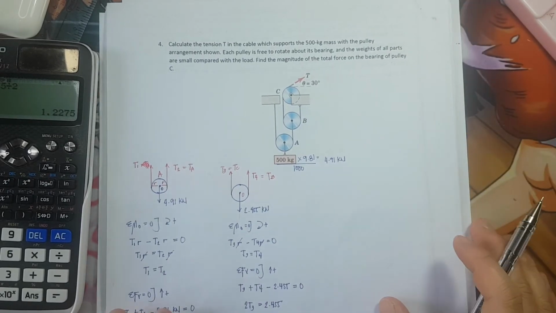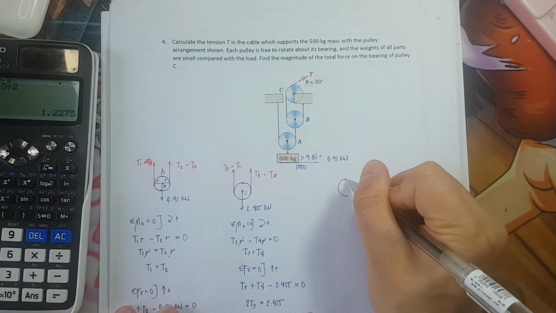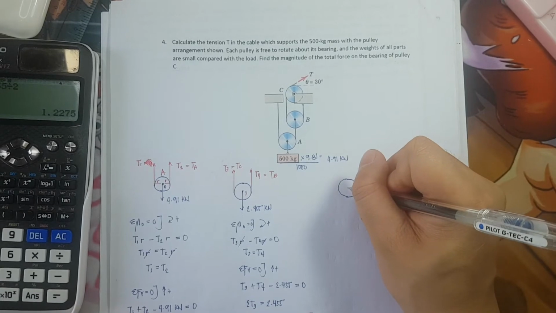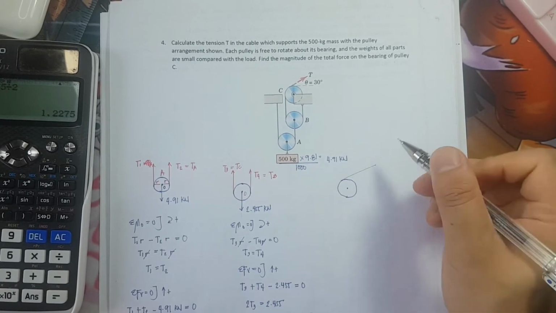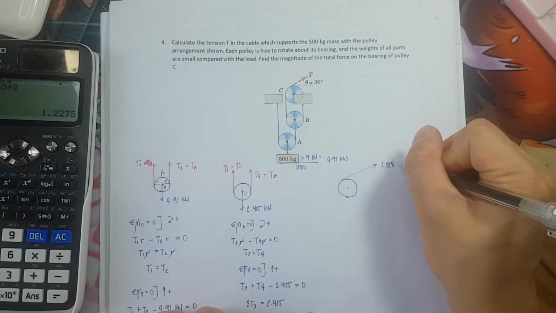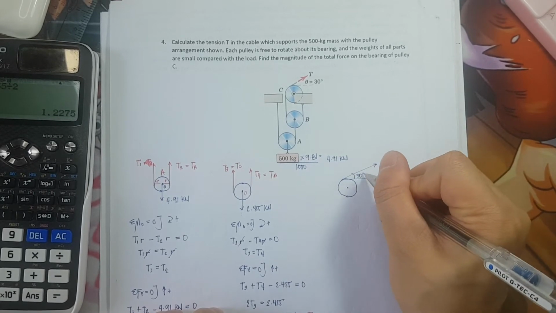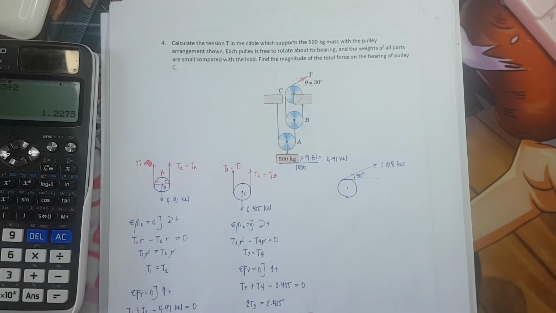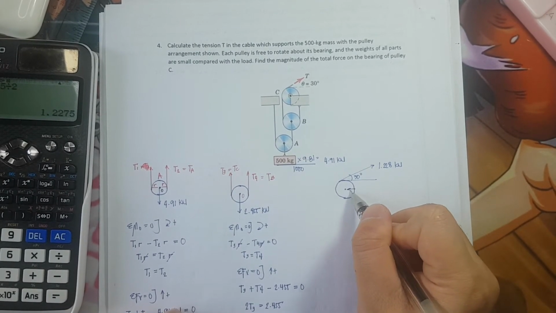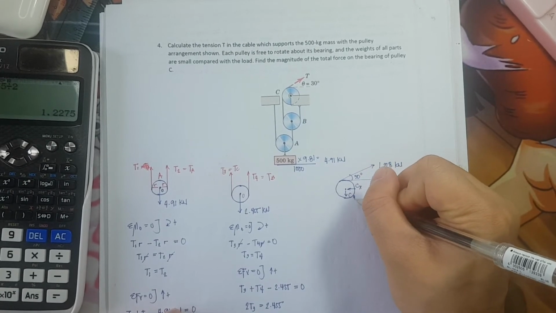So if we are to draw that, let's draw our pulley C. We have here the pulley. Then this is 1.228 kilonewtons, and we have here an angle of 30 degrees. So we have here C of X, then we have here C of Y.